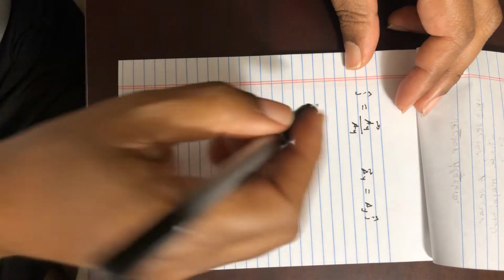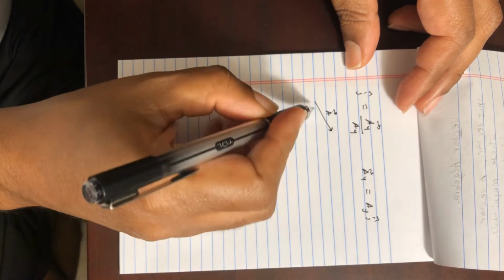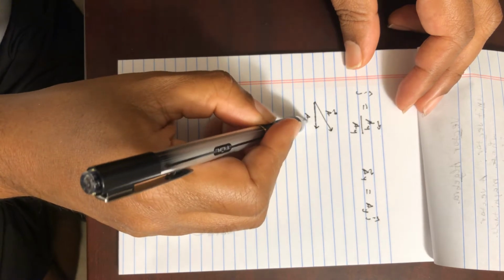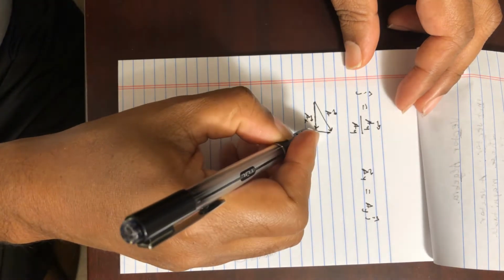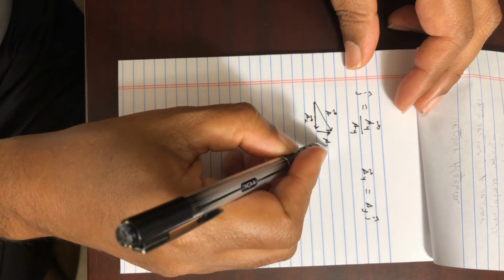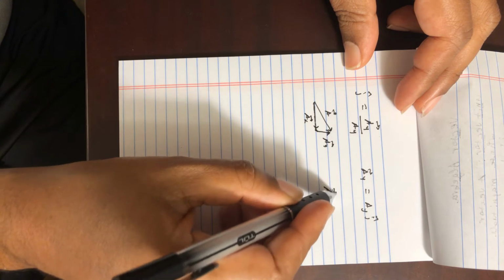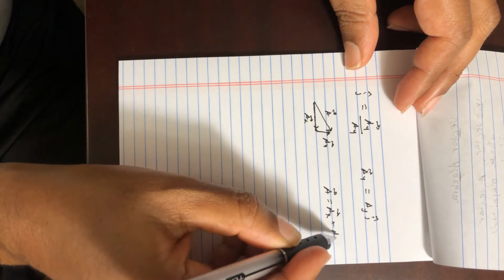Now suppose we have an arbitrary vector A like this. You see, this could be written as the sum of a component in the horizontal direction and another component in the vertical direction, like this, okay? These are joined tail to head, so we can say A equals AX plus AY, okay?